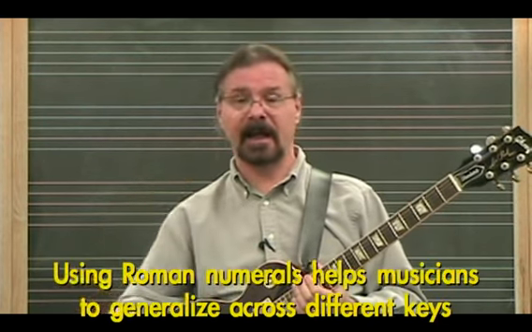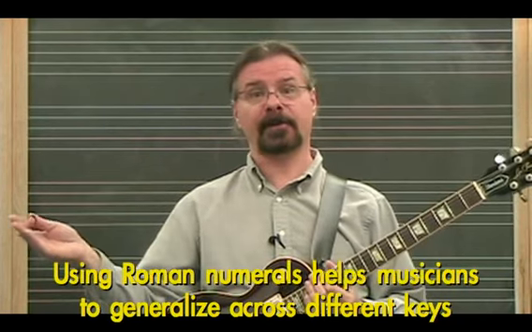So something, for example, using 1, 4, and 5 in A might sound like this. And if I had to transpose that immediately in the key of F or the key of E flat or D or something like that, I could do it very quickly because I know it just uses 1, 4, and 5.